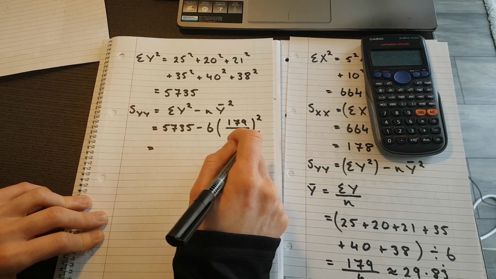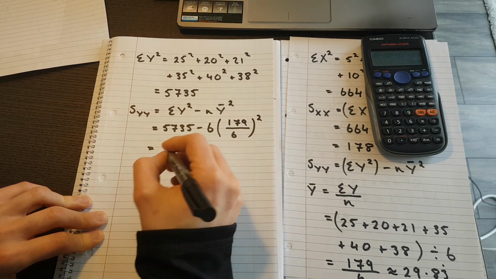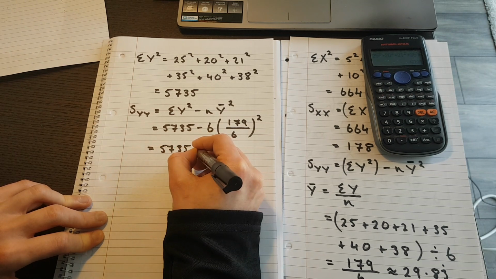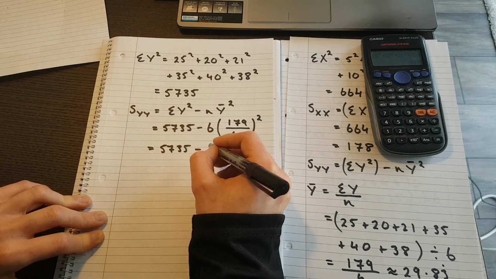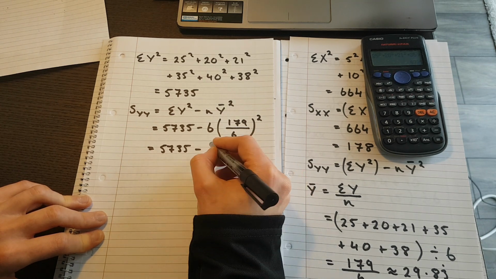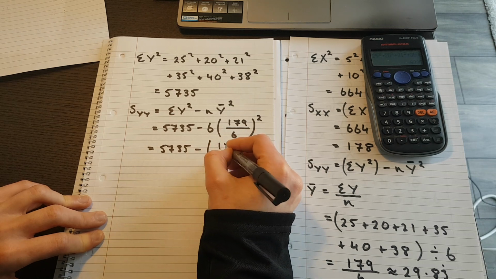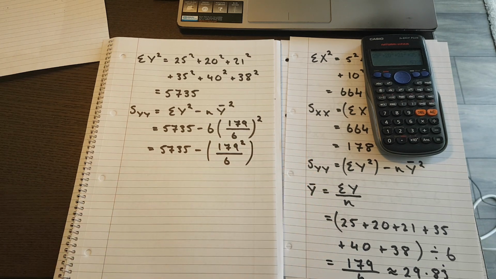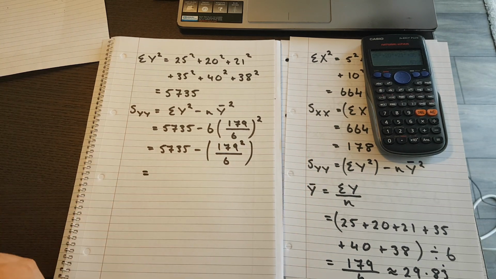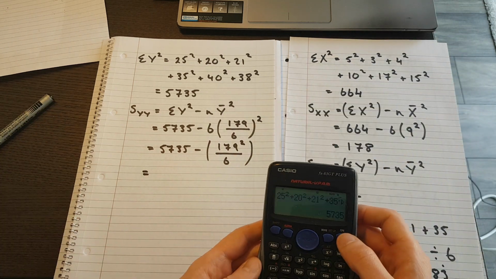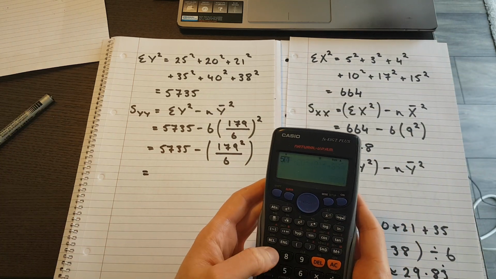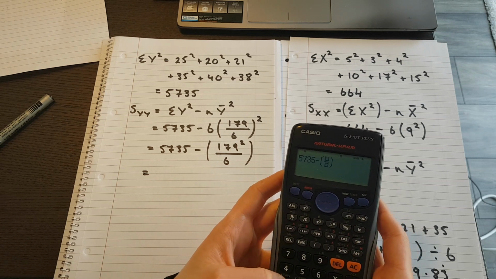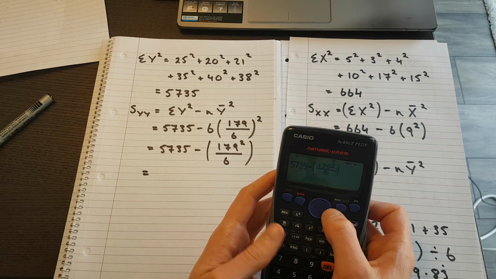Okay? Which I can make a little bit simpler in this case. There are two 6's on the bottom, and there's a 6 on the outside, so that's going to be 5735, minus 179 squared over 6. Okay. So I have 5735, and I'm going to subtract away 179 squared over 6.